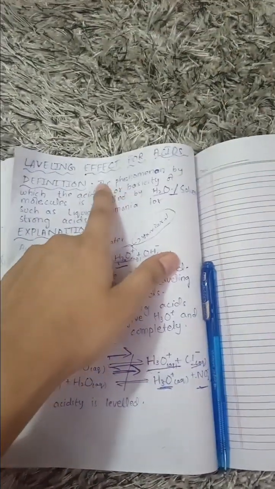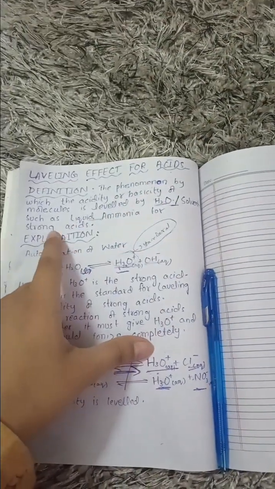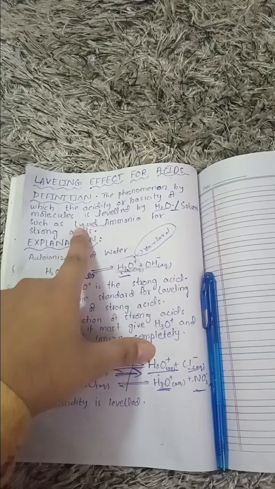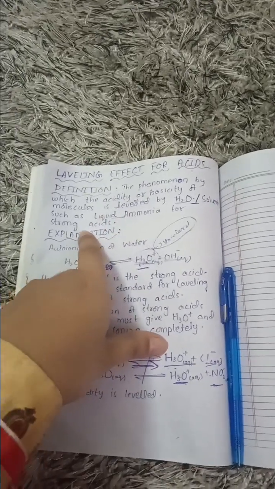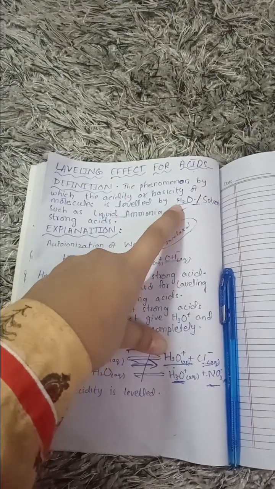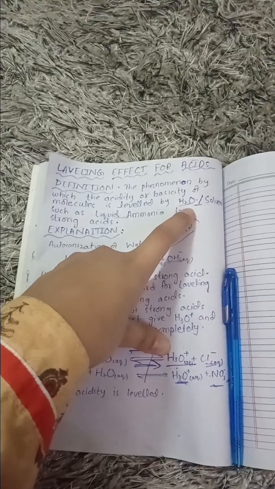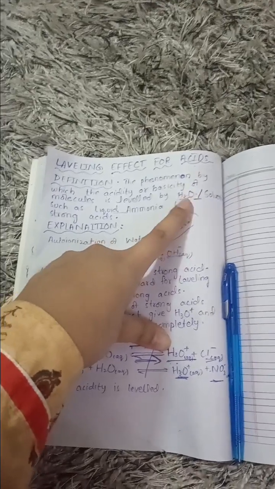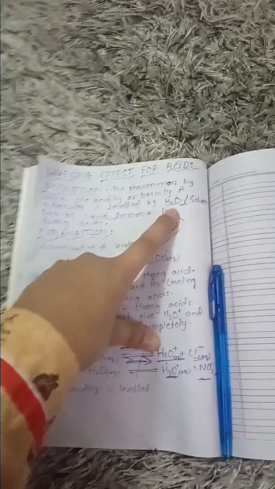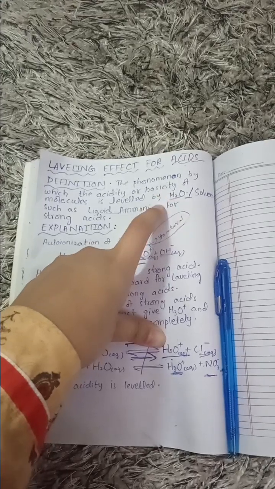Because we are studying the leveling effect for acids, therefore we are considering liquid ammonia just for strong acids. And H2O is also for strong acids because it's amphoteric, and it is sort of basic.